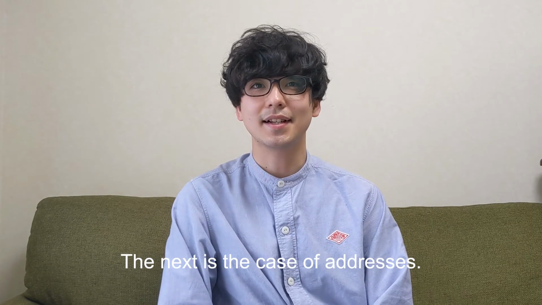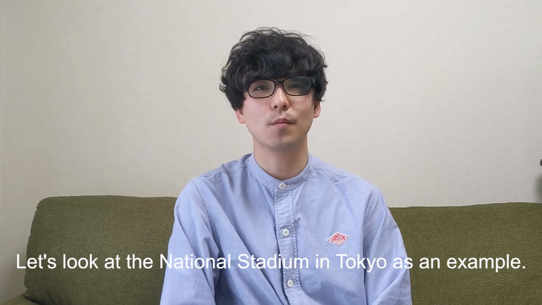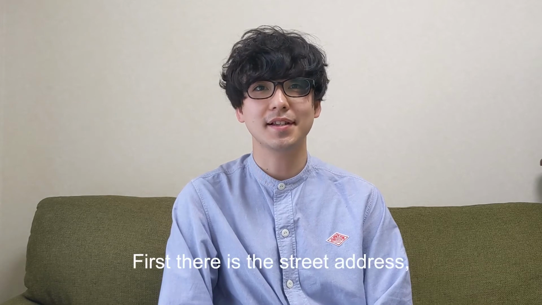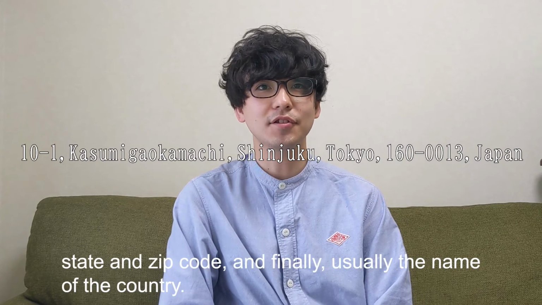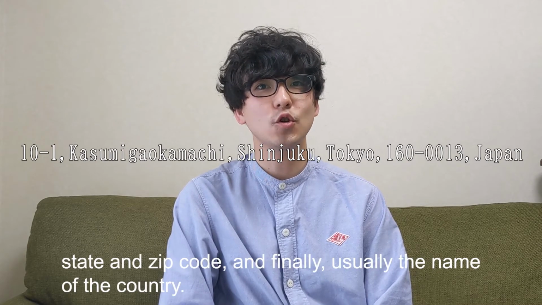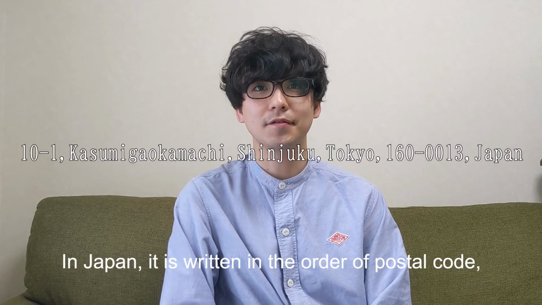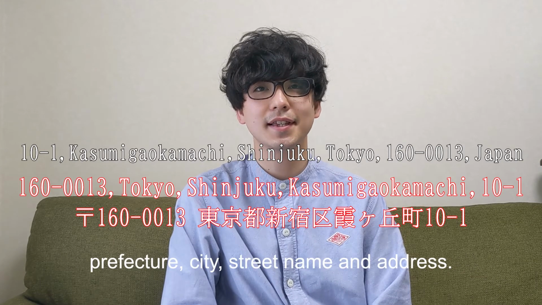The next is the case of addresses. Let's look at the National Stadium in Tokyo as an example. In the case of English, first there is a street address, then the name of the street, then the city, state and zip code, and finally usually the name of the country. In Japan, it is written in the order of postal code, prefecture, city, street name, and address.